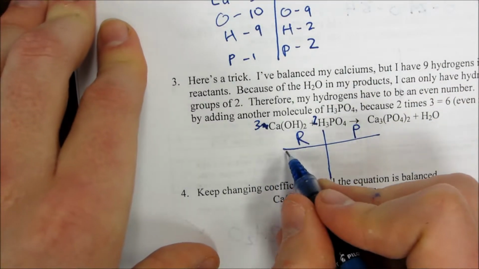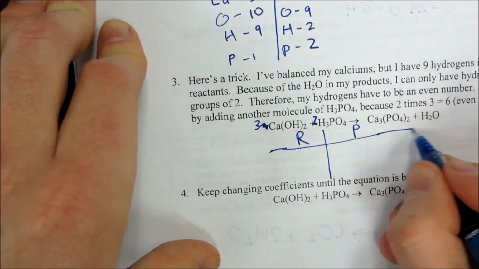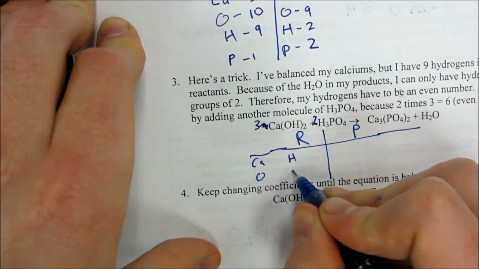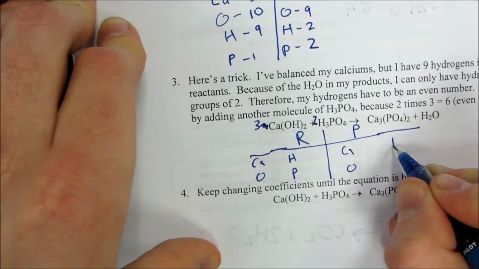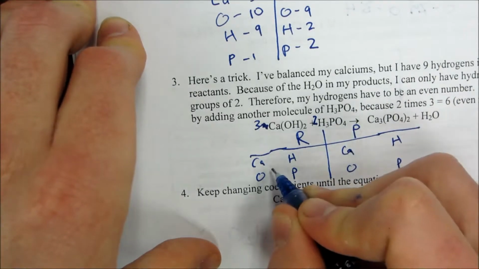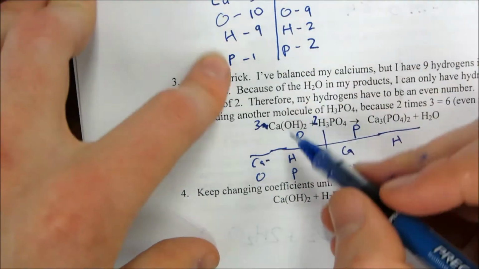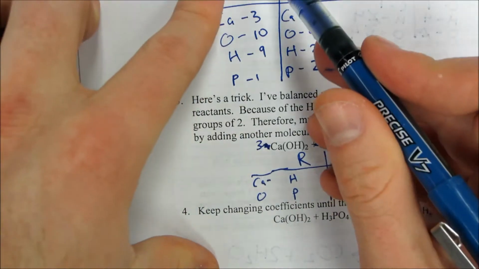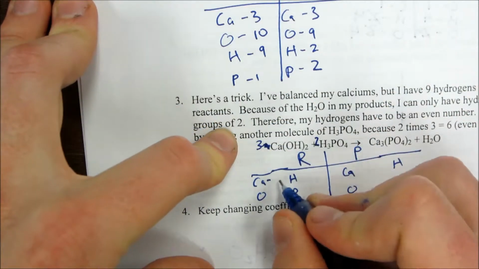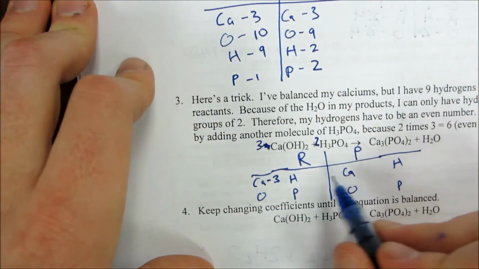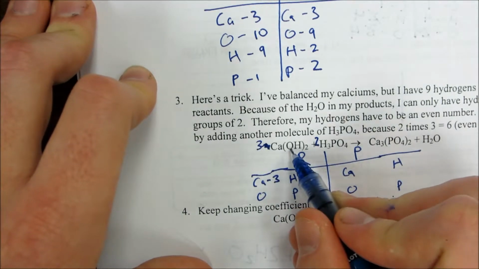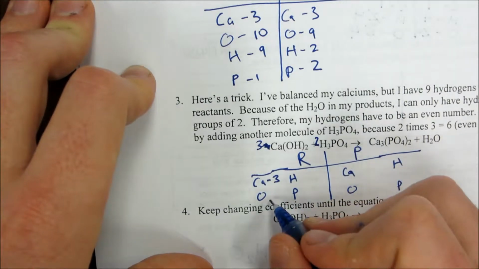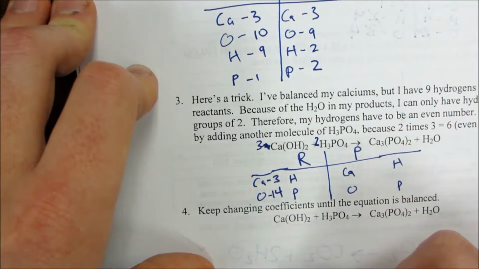And space is a little tight here, so maybe I'll use kind of a wider table this time around. Ca(OH)2, H3PO4. Okay, my calciums haven't changed since last time because I haven't changed this number. I had 3 last time, I have 3 this time, so I'm still going to have 3 calciums. My oxygens have changed. I have 3 times 2 times 1, 6 oxygens. And over here I have 2 times 4, 8 oxygens for a total of 14 oxygens.